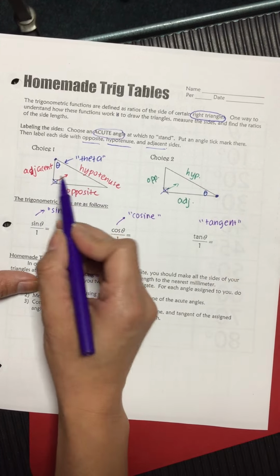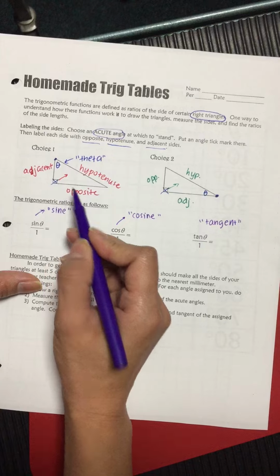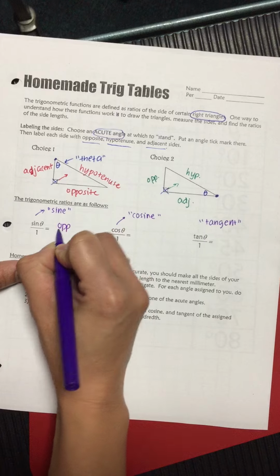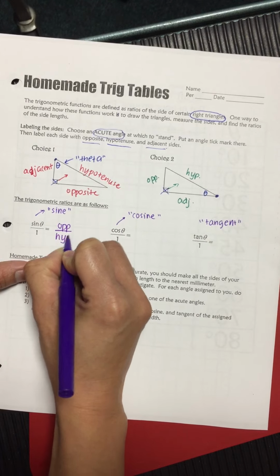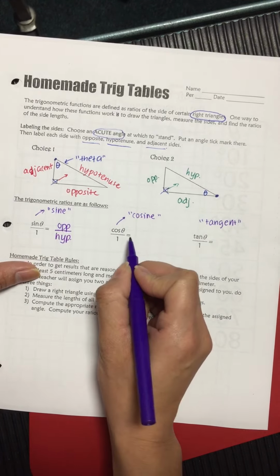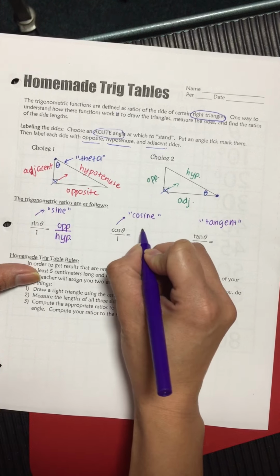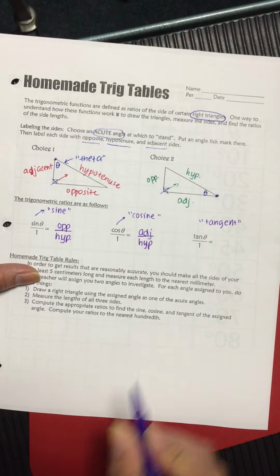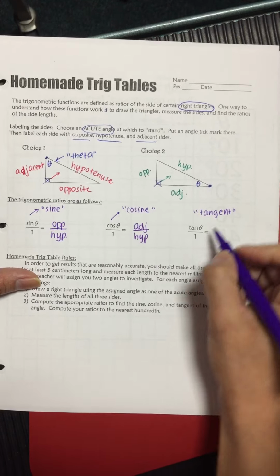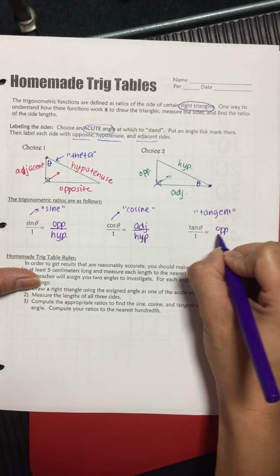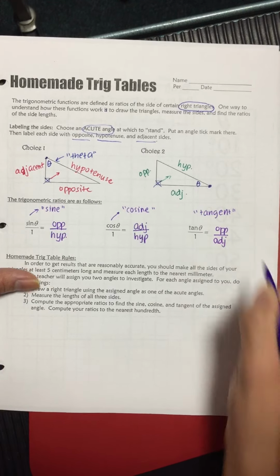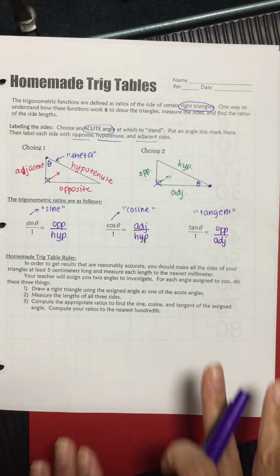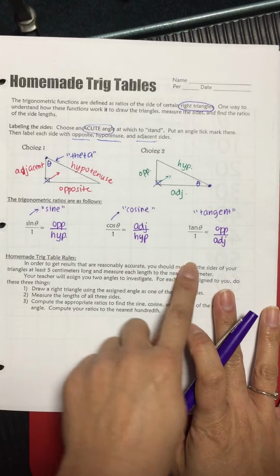Each of these asks you to use a different ratio of side lengths in a right triangle. So sine of theta asks you to take the opposite side and divide it by the hypotenuse. I'm going to use the abbreviated ones. The cosine asks you to use the ratio of the adjacent side over the hypotenuse. And the tangent one asks you to find the ratio of the opposite side over the adjacent side. So that's just the general gist of beginning trig functions and knowing the difference between the three.